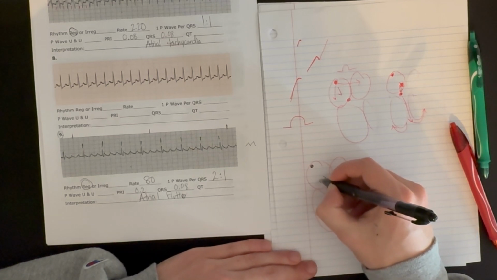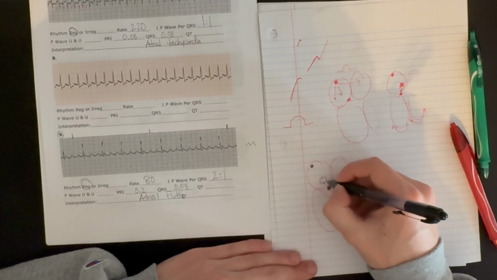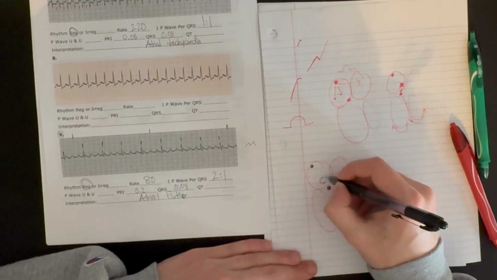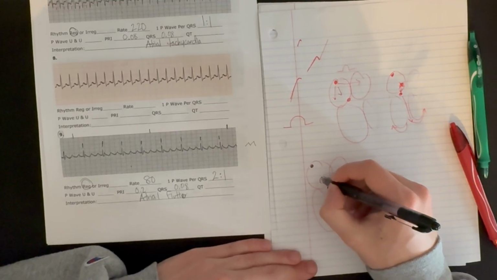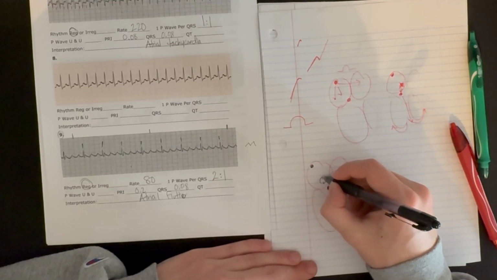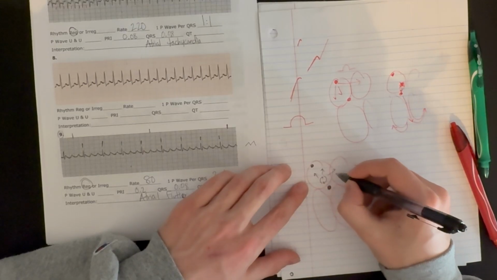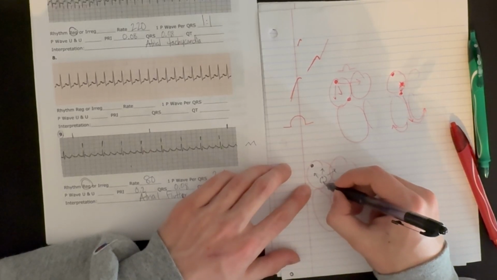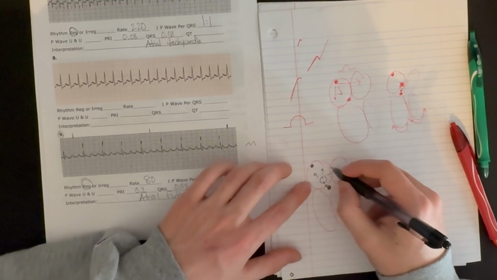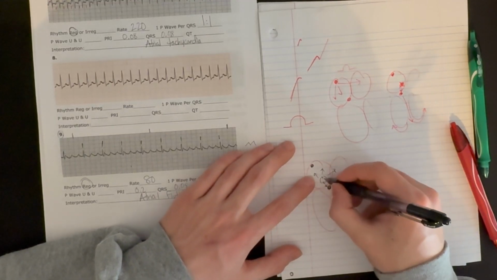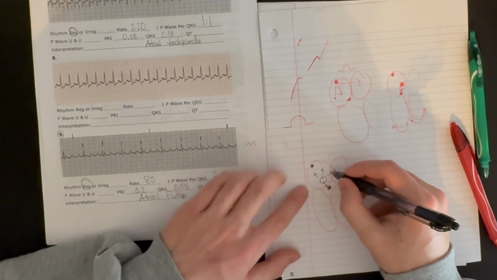So an impulse, an action potential, is circulating in this atrial tissue over and over and over. As it does that, it causes a depolarization of the atria this way, and then down also this way to the AV node. Again, it may be over here, it may be up here, it's not important right now.